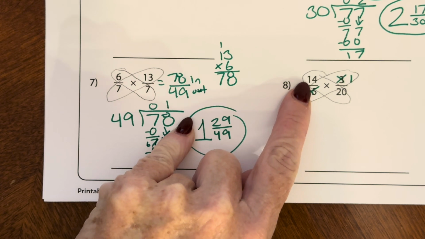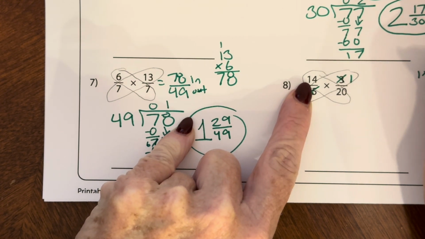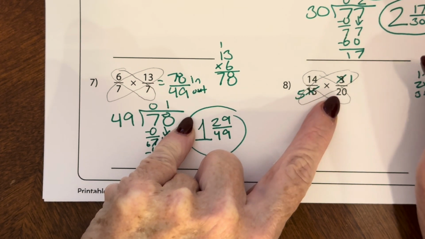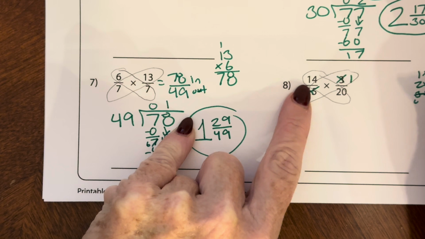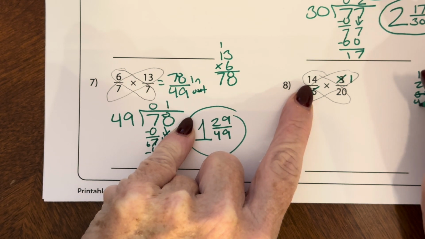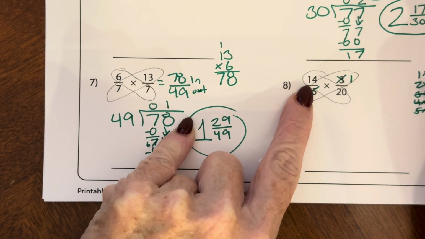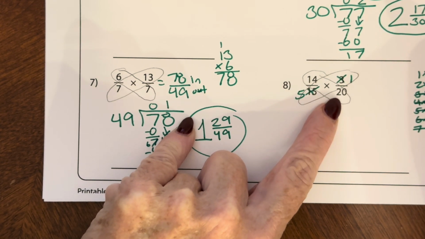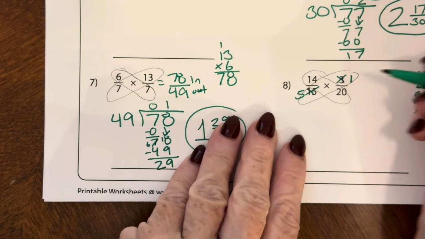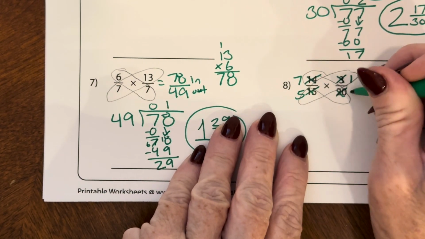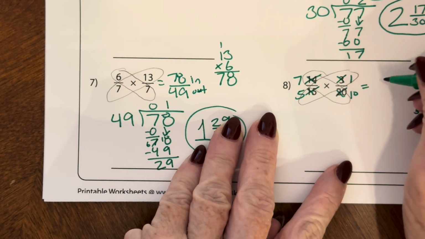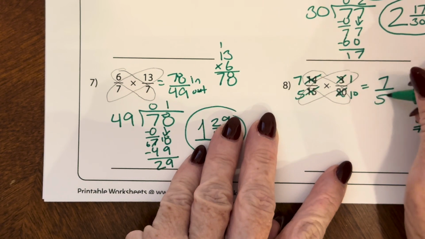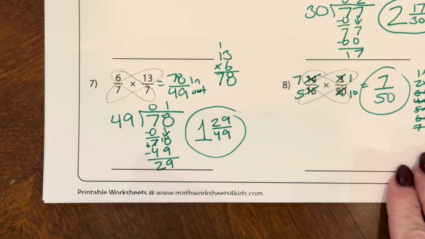Let's see, 1 times 14. 2 times 7 doesn't work. 3, nothing. 4, nothing. 5 doesn't work. 6 does. Okay, so those are my only factors. So 14 doesn't work, 7, so 2 is our GCF. So 2 times 7 and 2 times 10. So we are getting 7 times 1 is 7, and 5 times 10 is 50. And that is our answer.